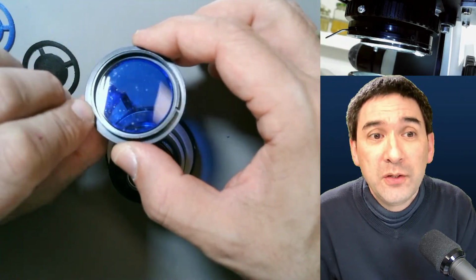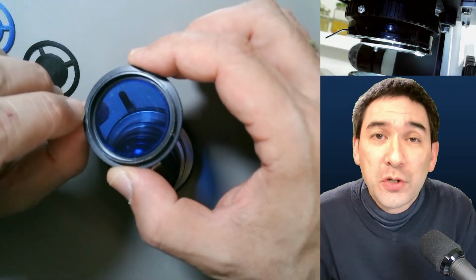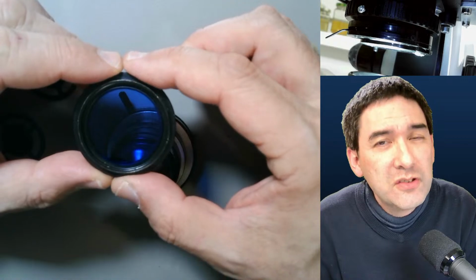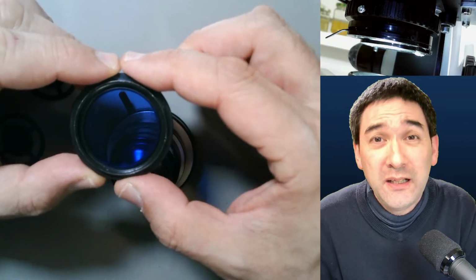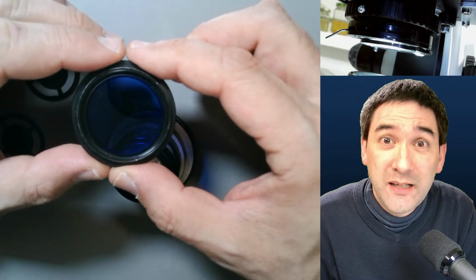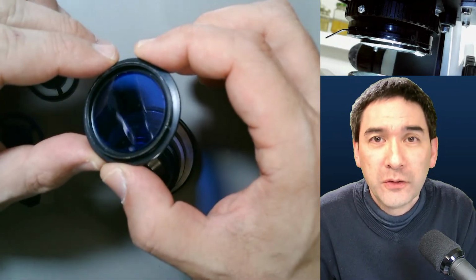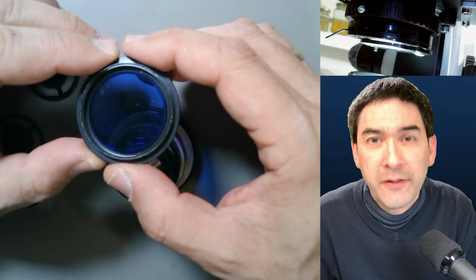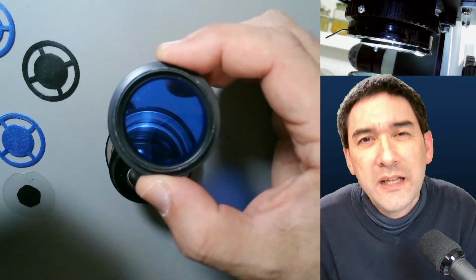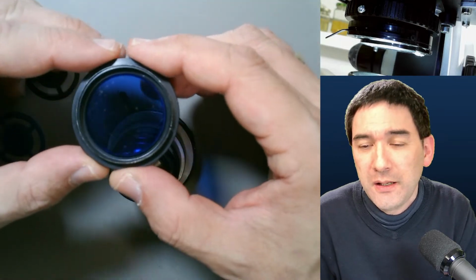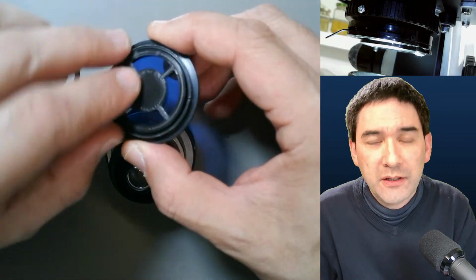I know that many LED microscopes these days also come with a blue filter. I don't really see much of a point in that because LEDs already have a more balanced light spectrum. But for halogen lamps, a blue filter actually is quite good to have because it also removes the heat radiation, the infrared part, which actually causes the specimen to heat up. So basically I'll just put this in here and then we're ready to go.